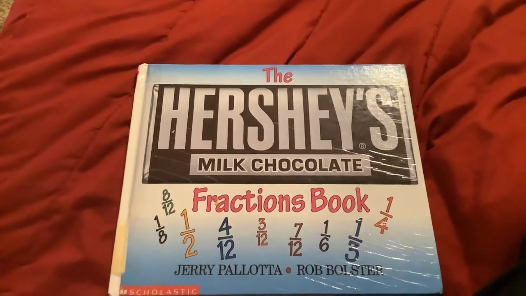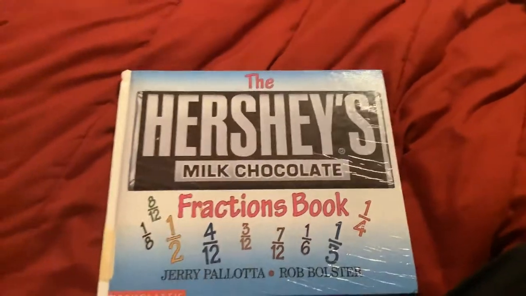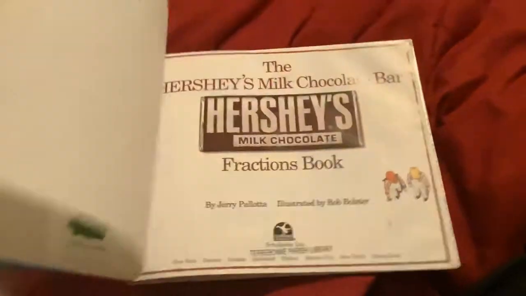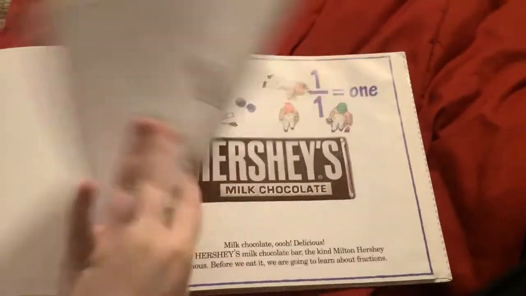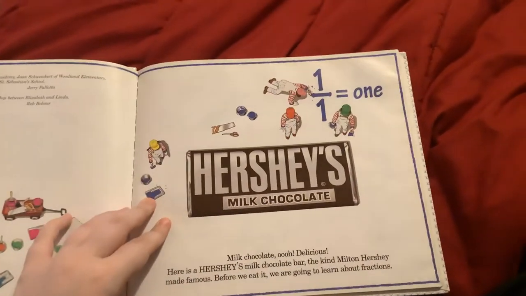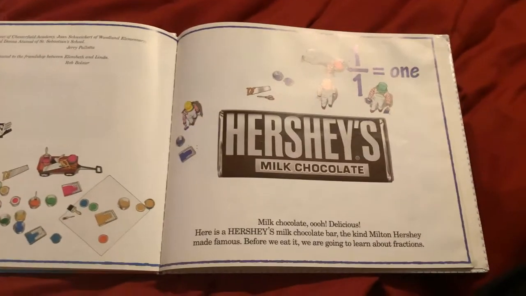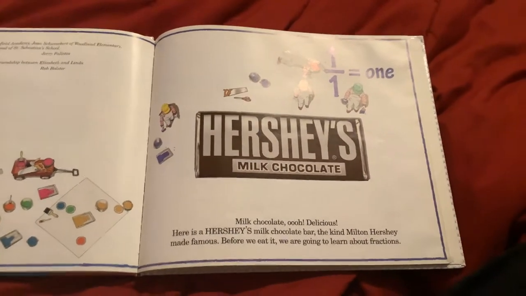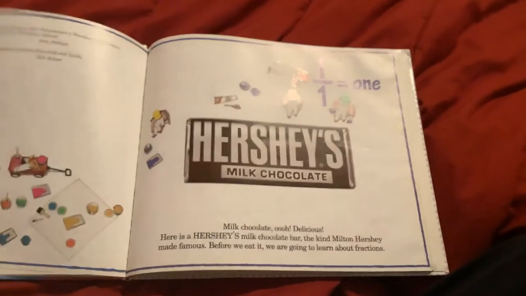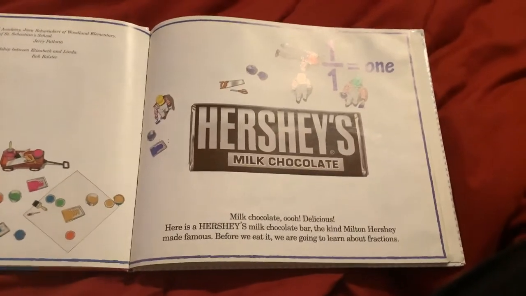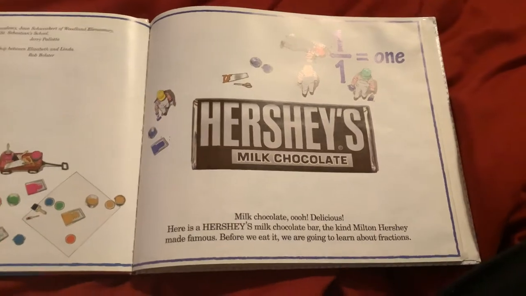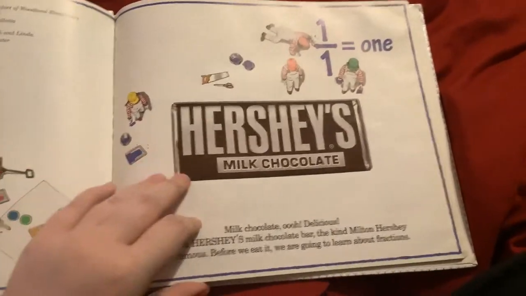The Hershey's Milk Chocolate Fractions book. 1. Milk chocolate. Ooh, delicious. Here is a Hershey's milk chocolate bar, the kind Milton Hershey made famous. Before we eat it, we are going to learn about fractions.